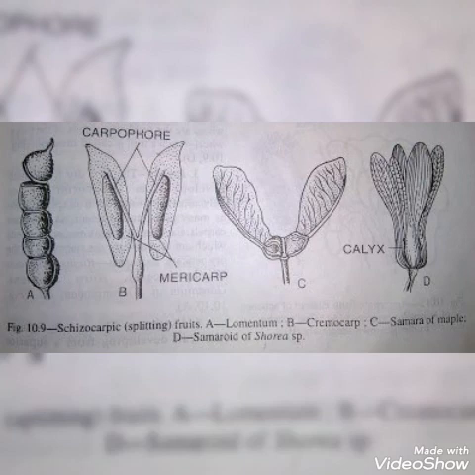Example, maple. Regma, which breaks into 2 cocci. Example, castor. Observe the above diagram very carefully. You can see lomentum, cremocarp, samara. So, by understanding the concepts, you will be able to understand how things work.